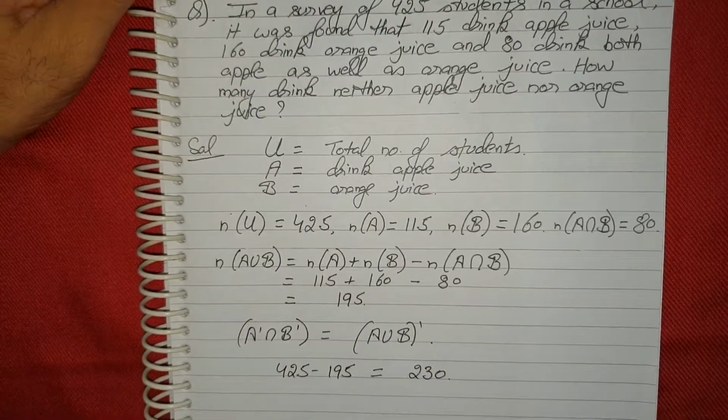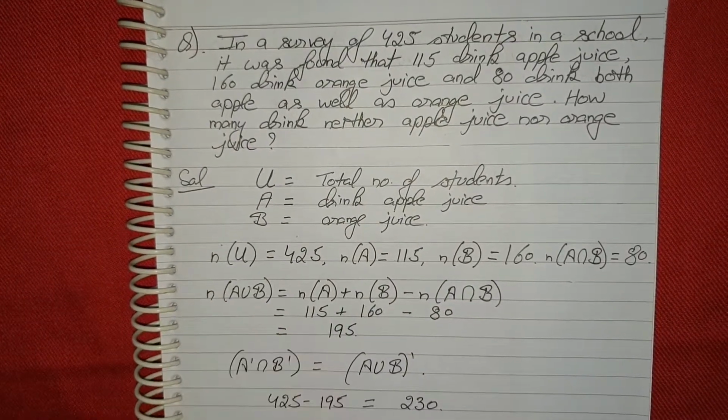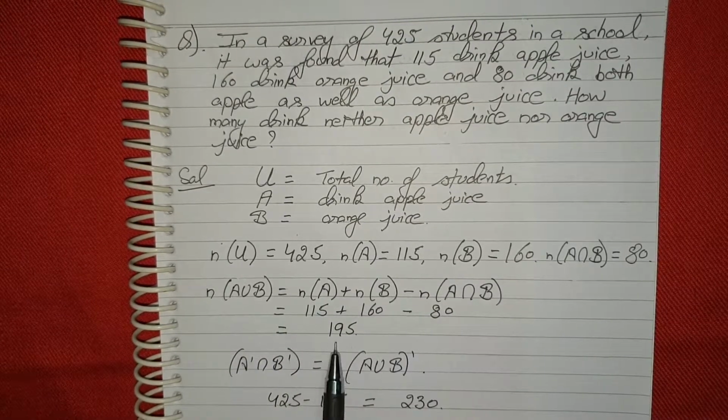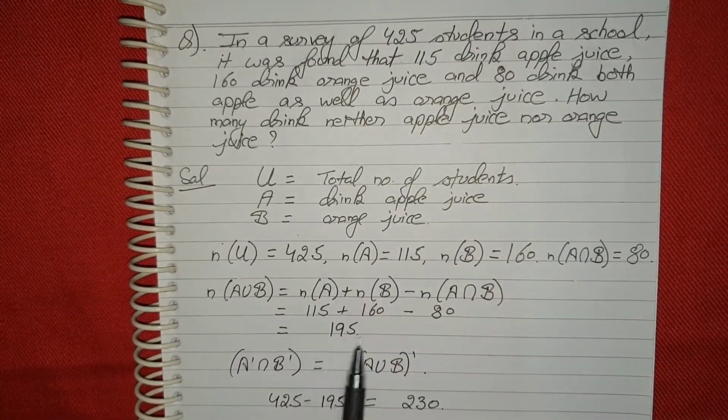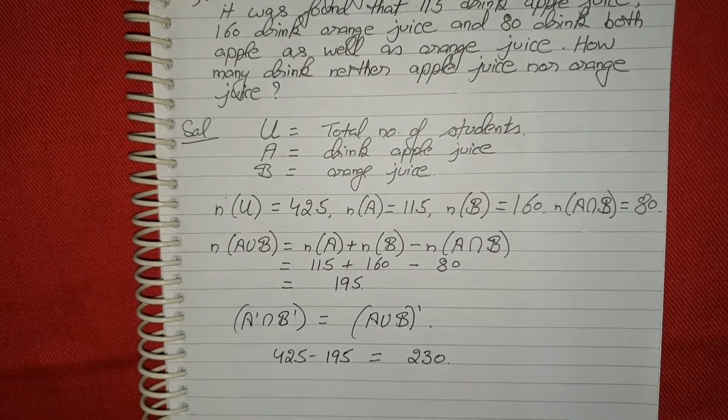So this is basically a simple concept. First of all, we have found the total number of students who drink both apple and orange juice. And then from the total, you minus them, you will get the number of students who drink neither apple nor orange juice.